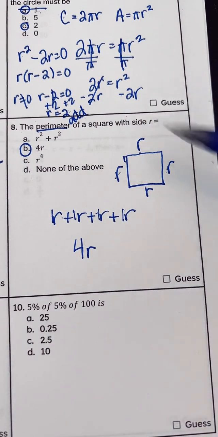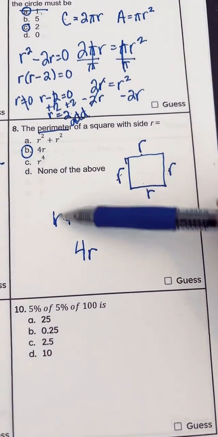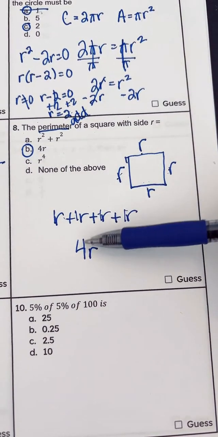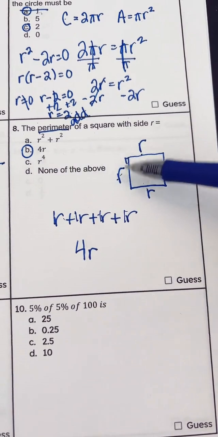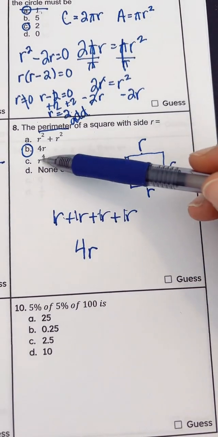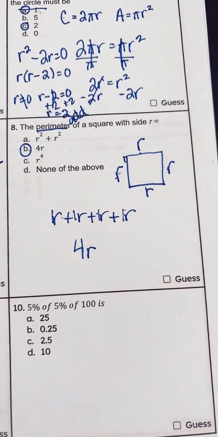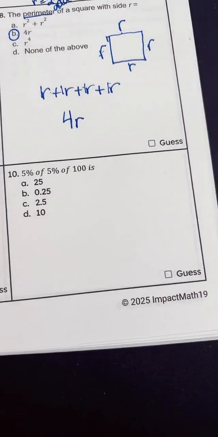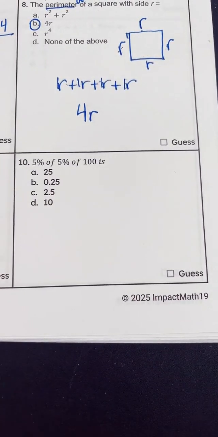Yeah. So this one was understanding when you add variables, the number in front. When we multiply, that's how we could get a 4. Yeah. Okay, perfect. Percents. 5% of 100 is what?